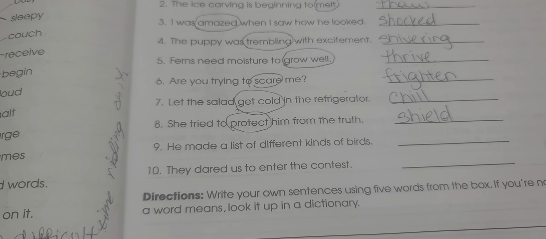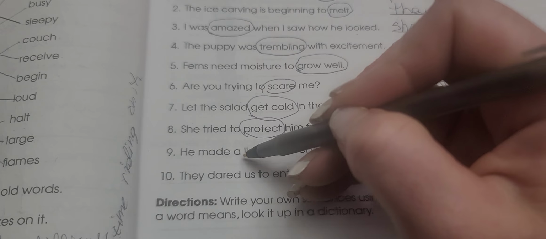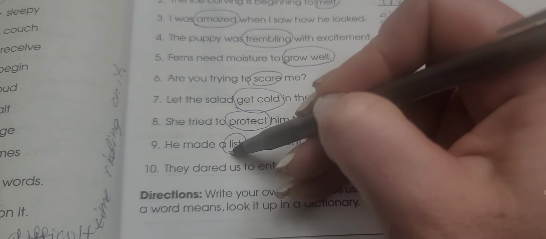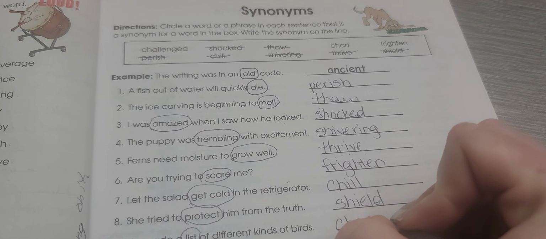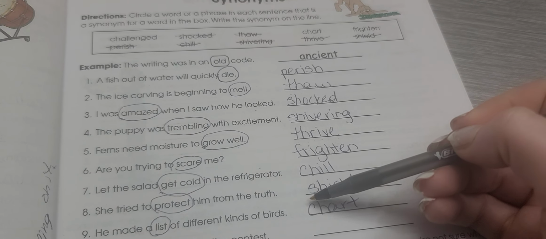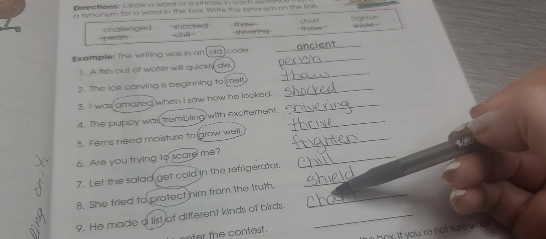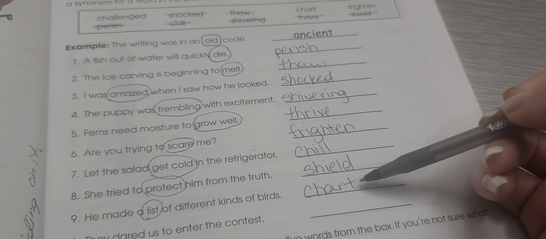Which word do you think we can use as a synonym? I think it's list, and the synonym would be chart. So let's put chart there. Chart is spelled C-H-A-R-T, chart.